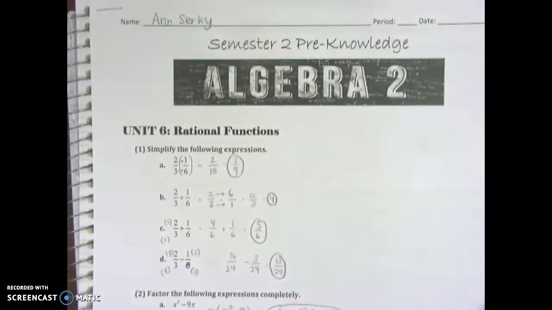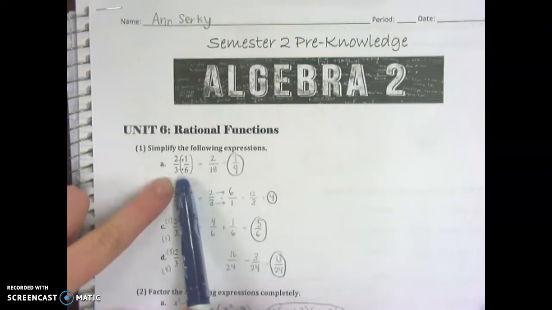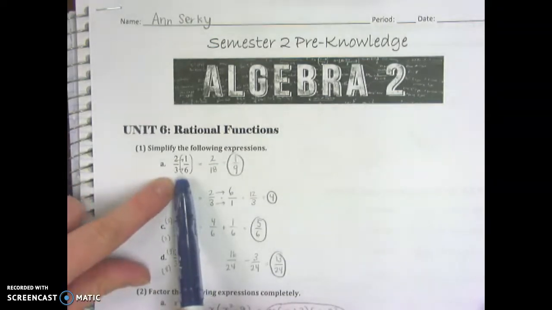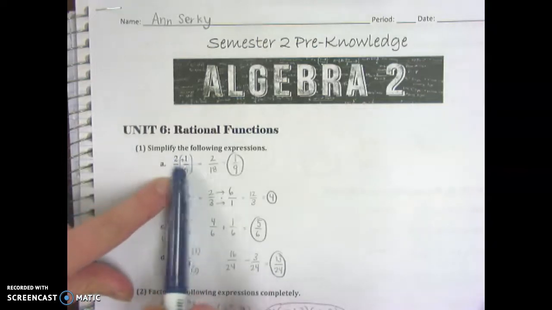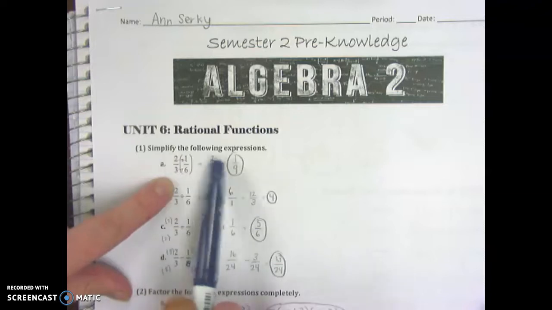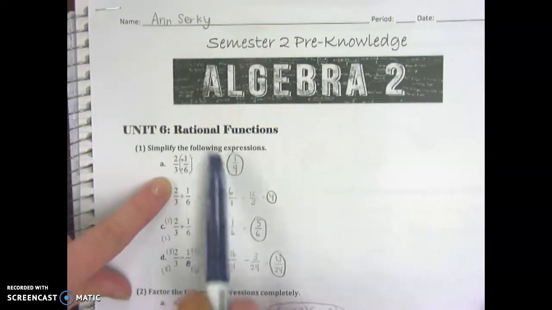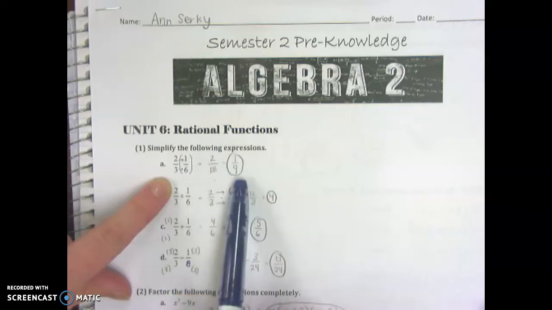Your pre-knowledge packet that you got over winter break had multiplying fractions, which are rational numbers, and when you multiply rationals, you just multiply straight across. So for our example from winter break, we did 2 times 1 is 2, 3 times 6 is 18, and then we simplified that rational to 1/9.